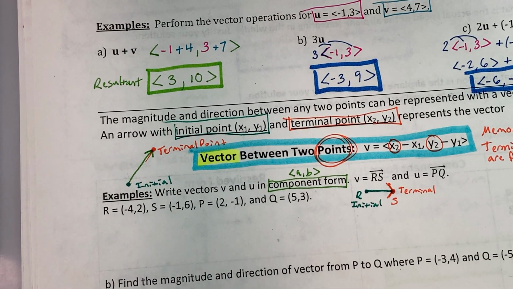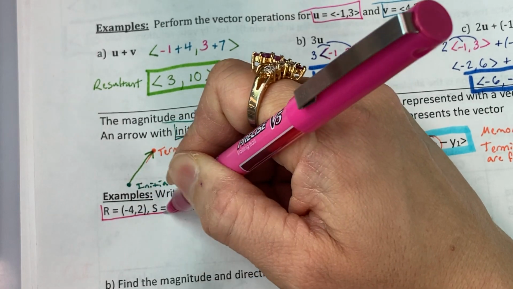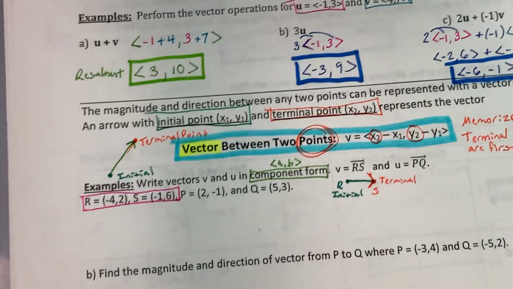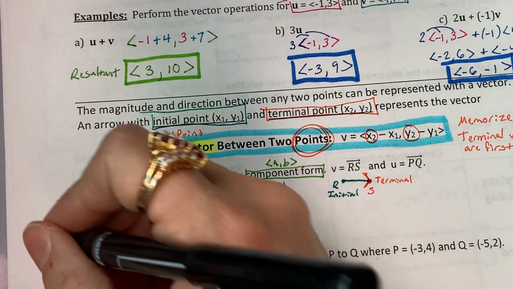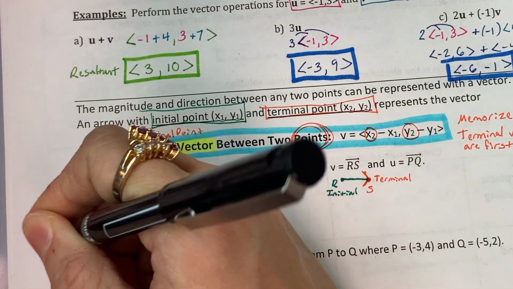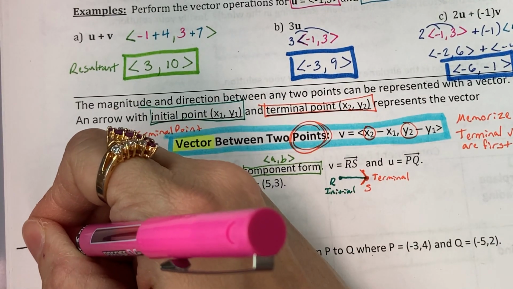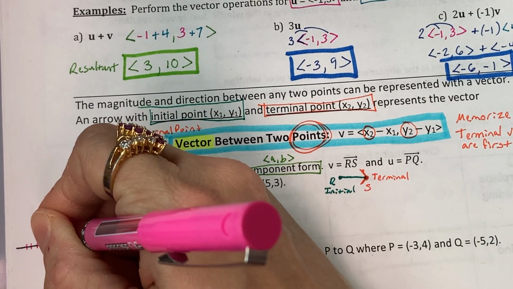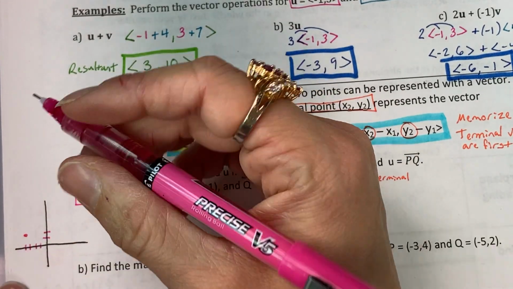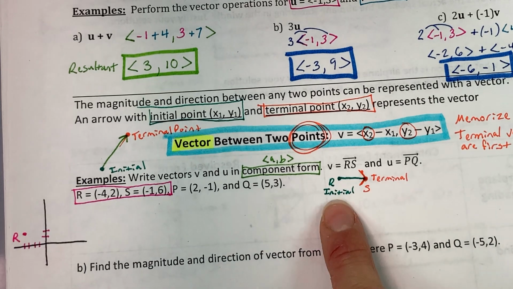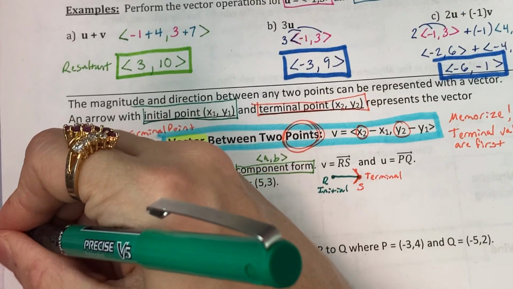So the first thing that I'm going to do is plot the points (-4, 2) and (-1, 6) to get a visualization of what is going on in this diagram. So I'm going to go ahead and draw my coordinate plane. All right, so there's R, which is my initial point. So I should probably make that green.